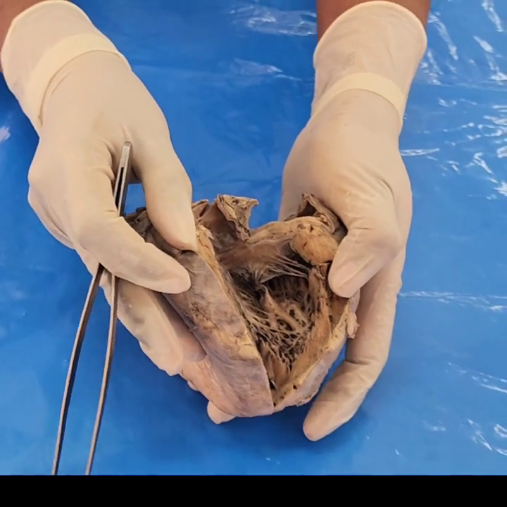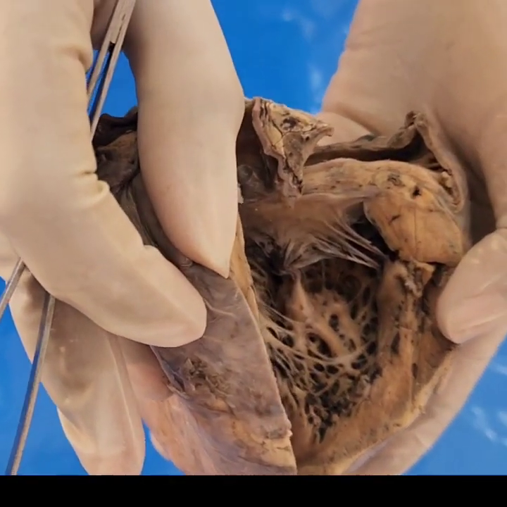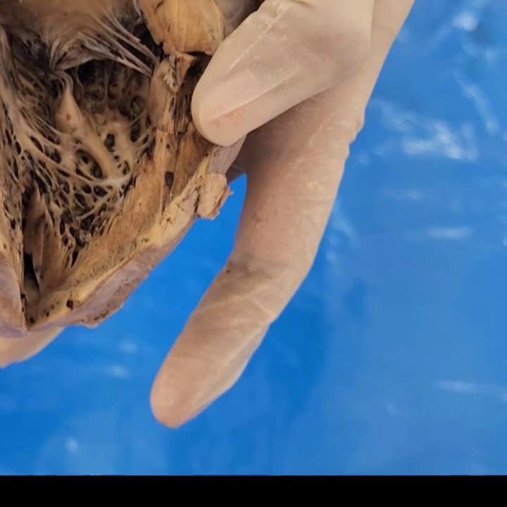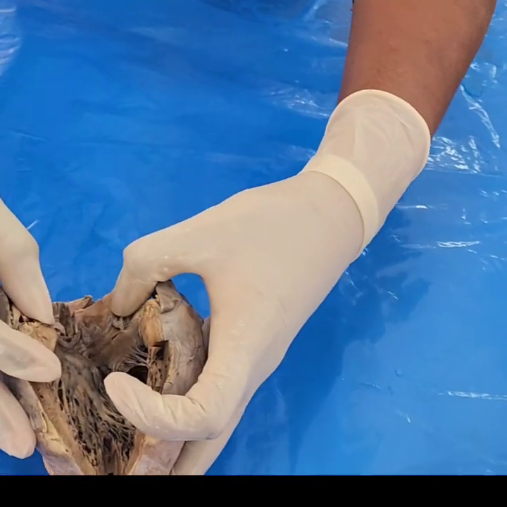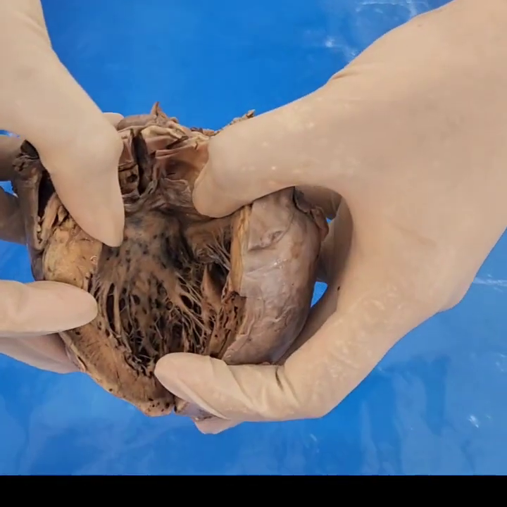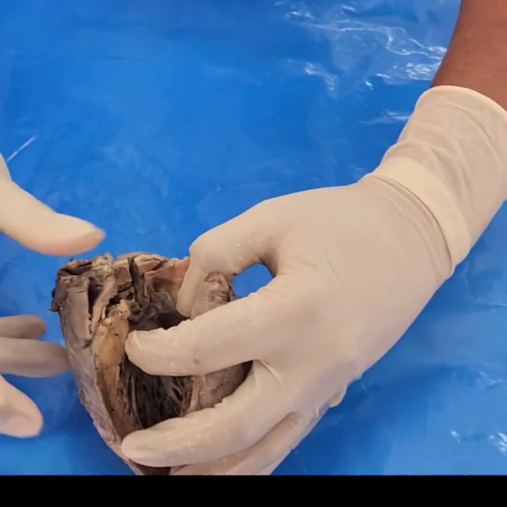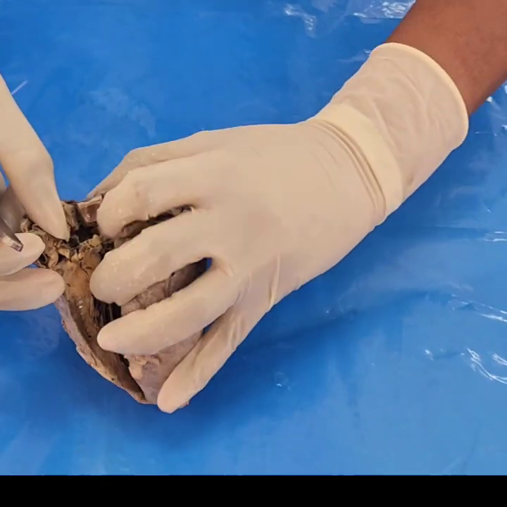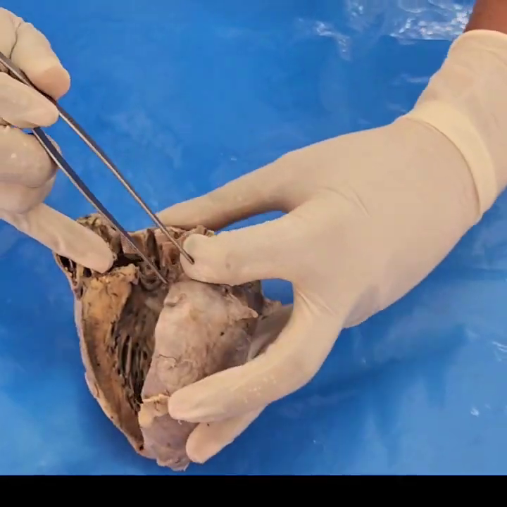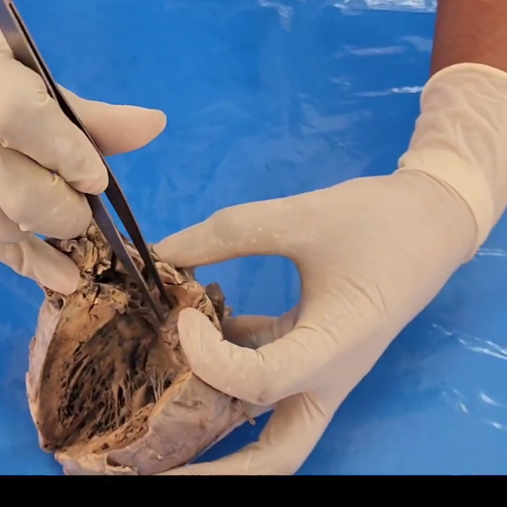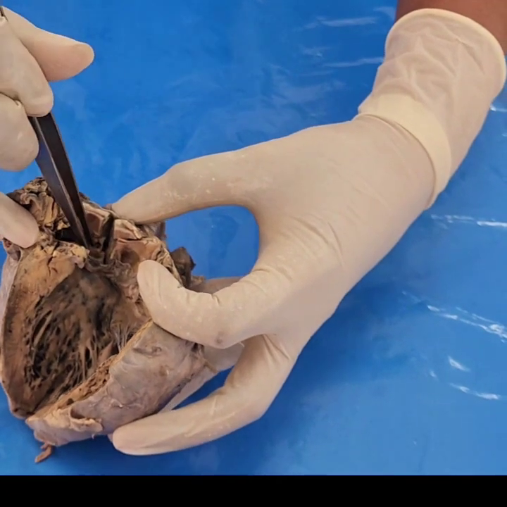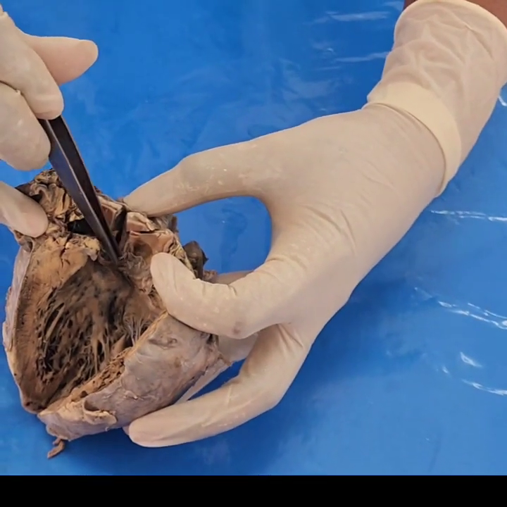In the left ventricle, you can appreciate the papillary muscles, the chordae tendineae, and also the aortic sinuses here. This is the aortic opening where you have the three aortic sinuses. These are called the aortic sinuses of Valsalva, where you have two coronary sinuses and one non-coronary sinus.